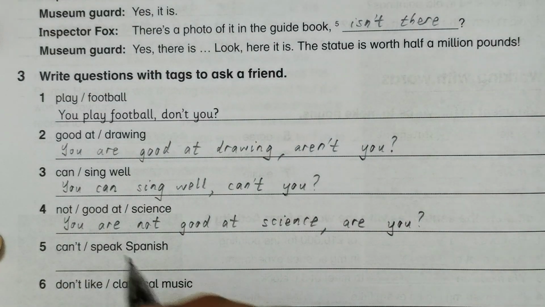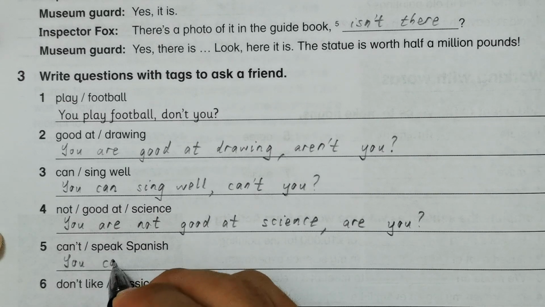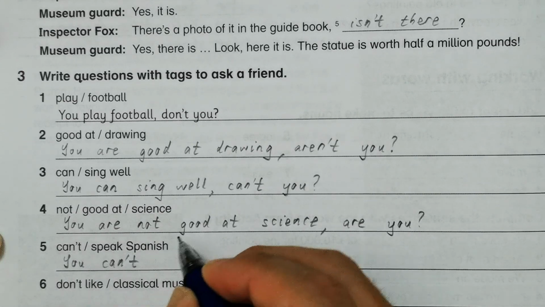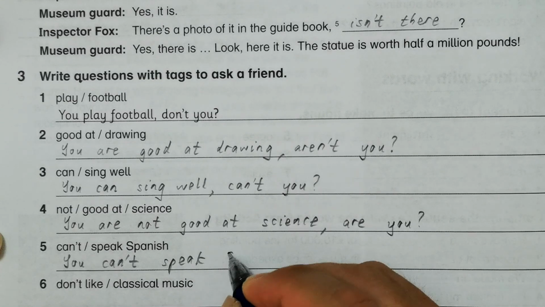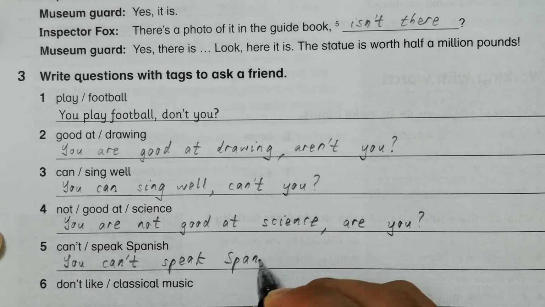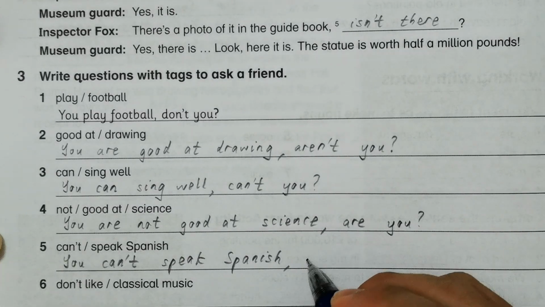Next, number 5, you can't speak Spanish, comma, can you?